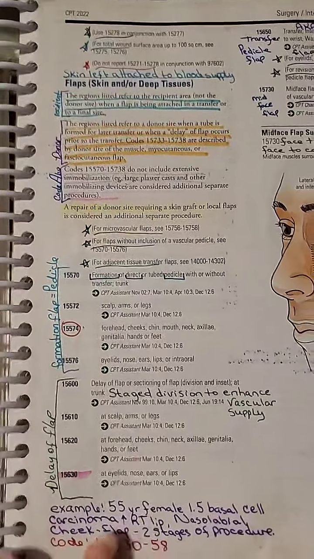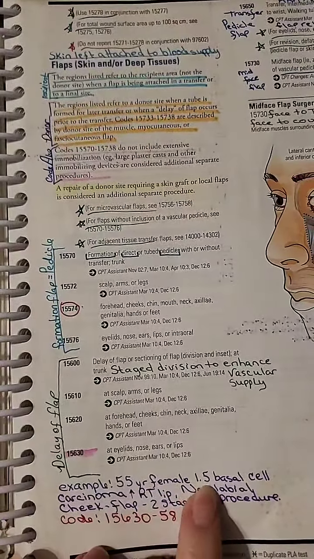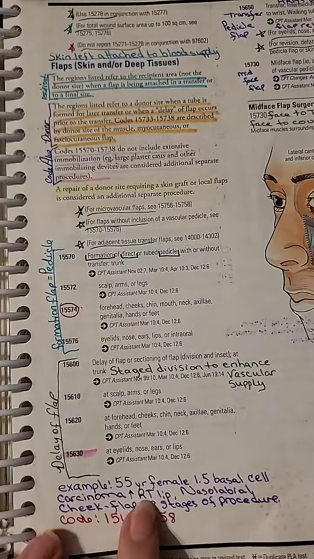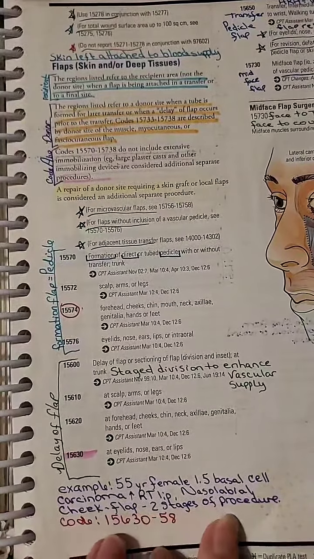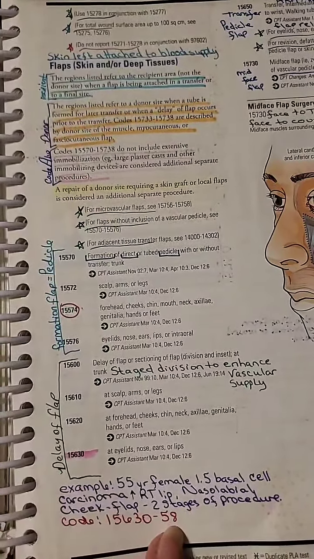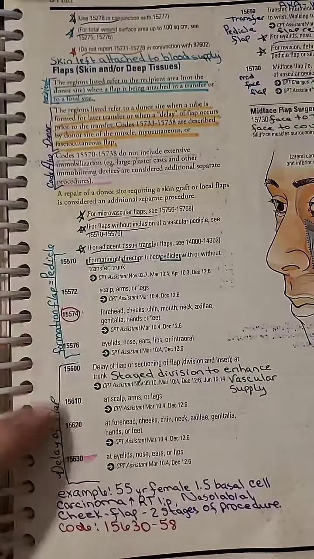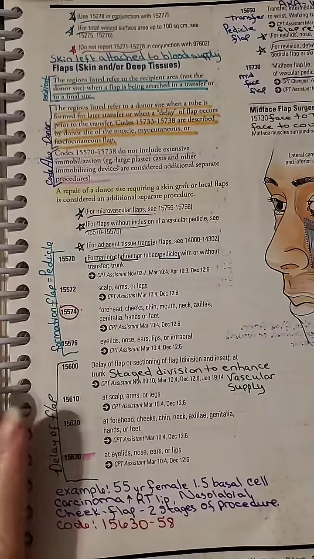I have one example of a 55-year-old female who had a 1.5 basal carcinoma of the right lip. They did a flap, 2 stages of the procedure. We would use this one with the modifier 58. But if anybody has any practice exam questions in this area, I'd love to see them, especially if they come from AAPC.